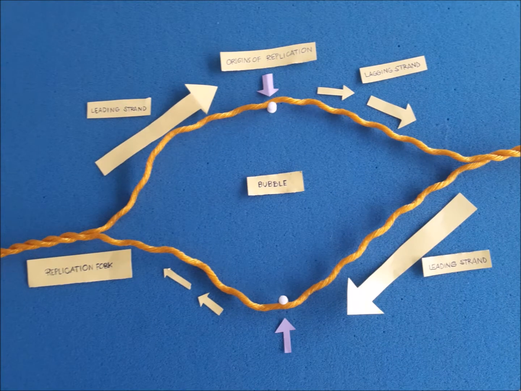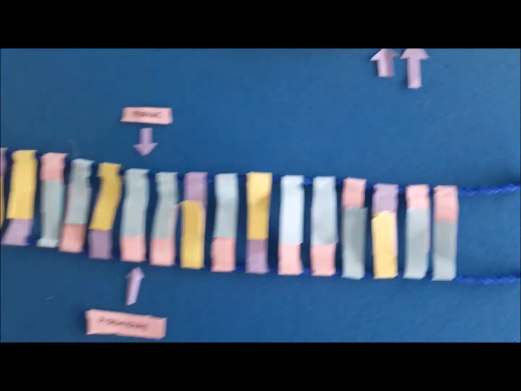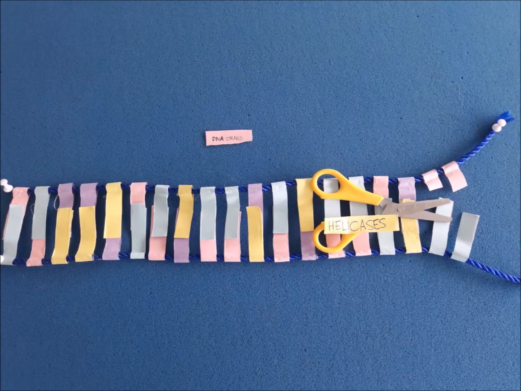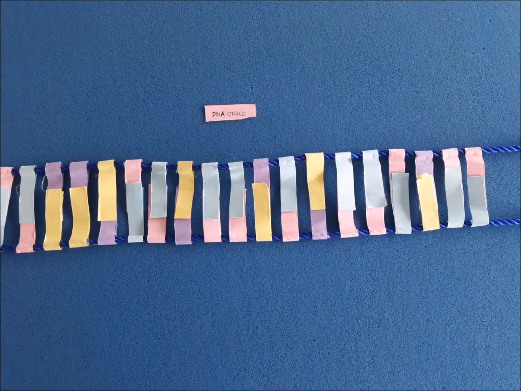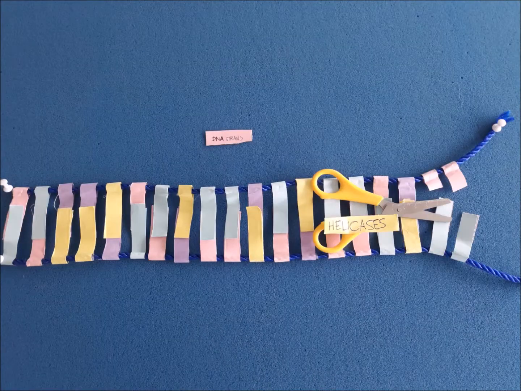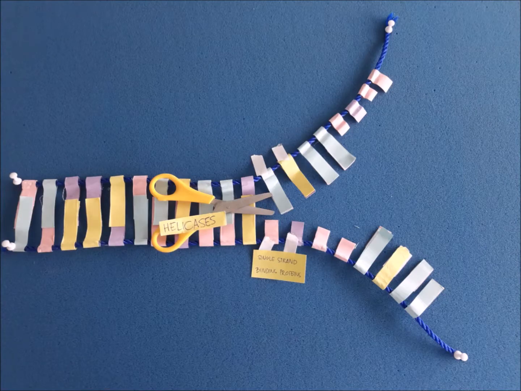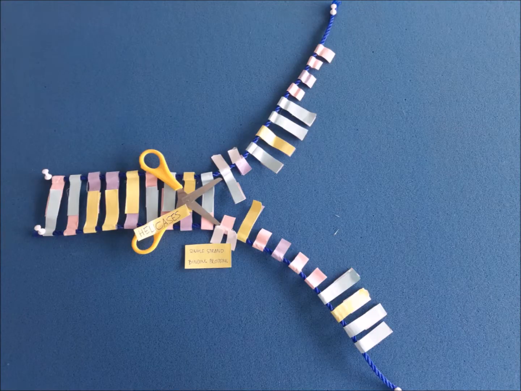In contrast to the bacterial chromosome, each eukaryotic chromosome has hundreds or thousands of replication origins. Multiple replication bubbles form and eventually fuse, thus speeding up the copying of the very long DNA molecules. A helicase is an enzyme that untwists the double helix at the replication fork, separating the two old strands. Molecules of single-strand binding protein then line up along the unpaired DNA strands, holding them apart while they serve as templates for the synthesis of new complementary strands.